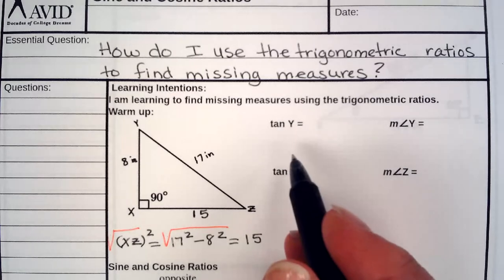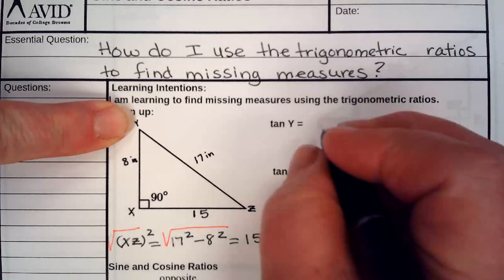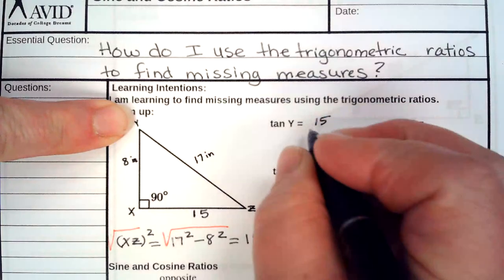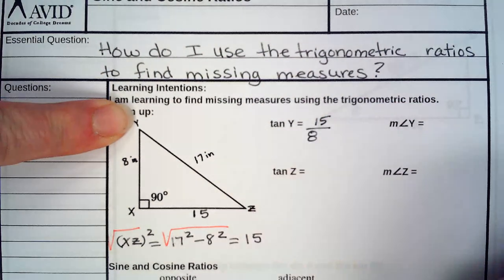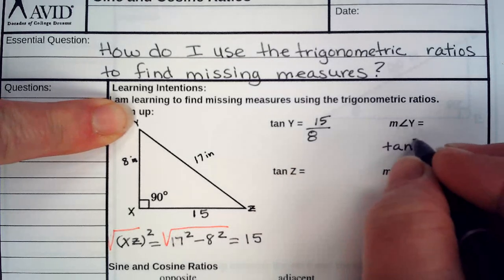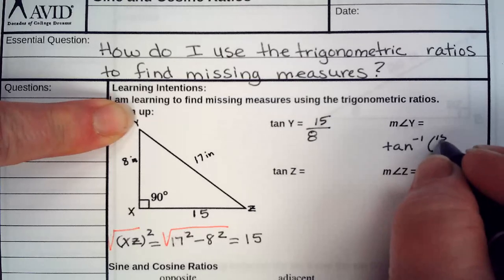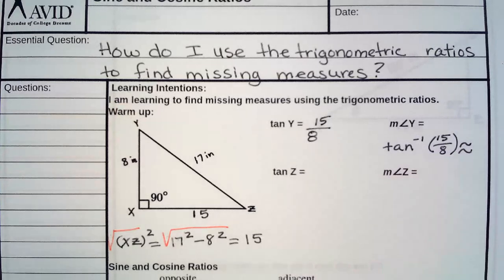So the tangent of y, if y is up here, opposite is 15, adjacent is 8. Remember, we use that tangent inverse button. And it will be an approximation.